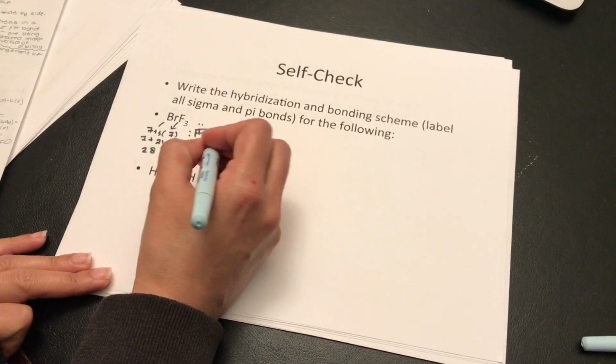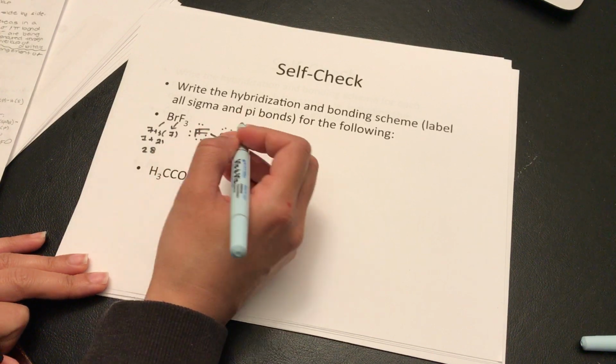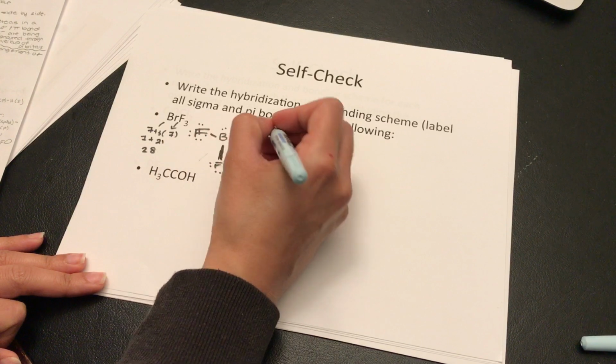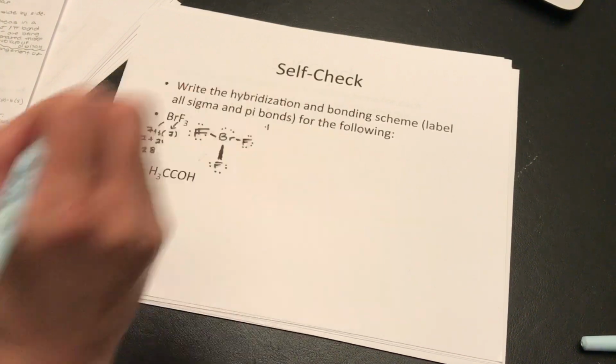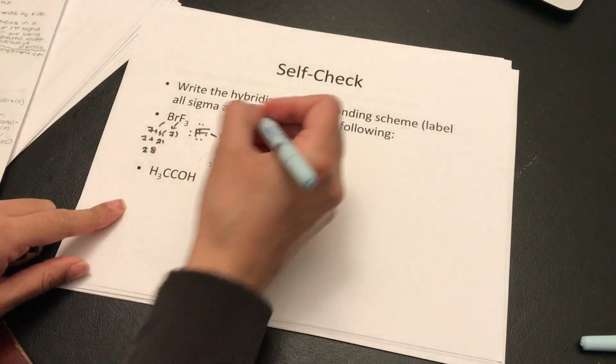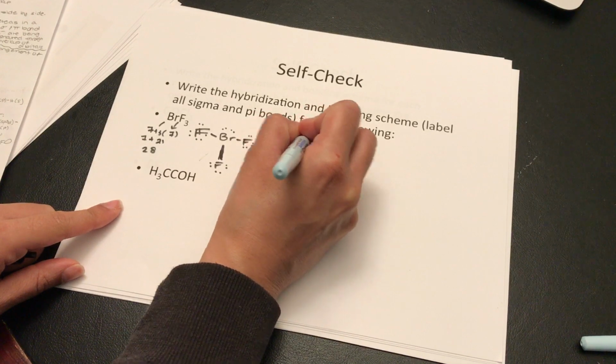What is my shape of this? 2, 4, 6, 8. 1, 2, 3, 4, 5. 5 electron groups, so I'm trigonal bipyramidal, but I have 2 lone pairs, and then I have 3 bonds. So this is a T-shaped molecular geometry.